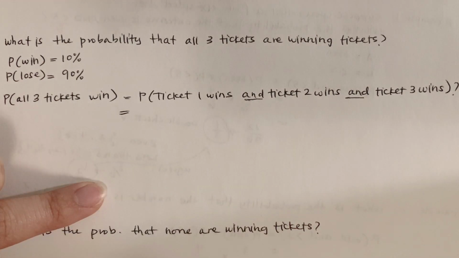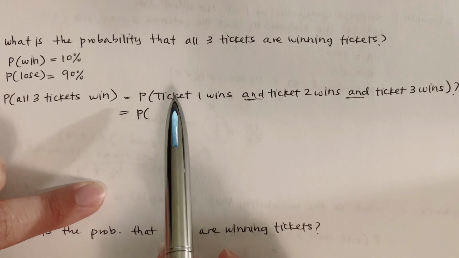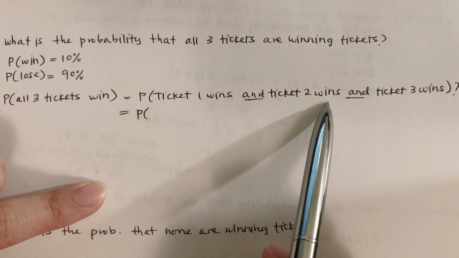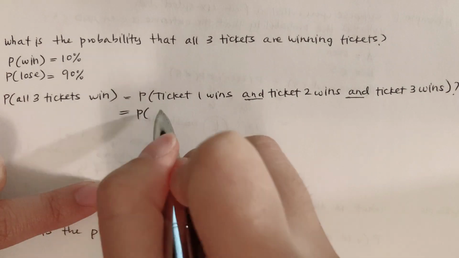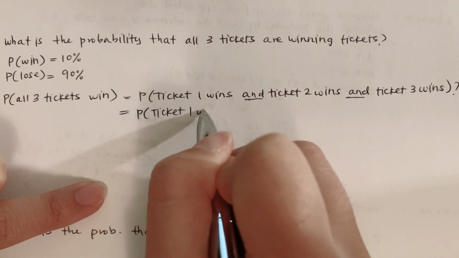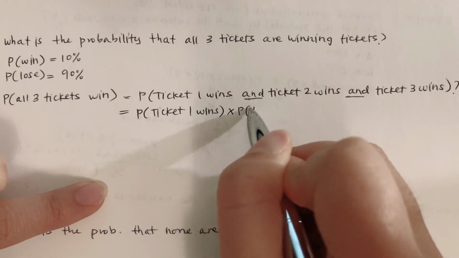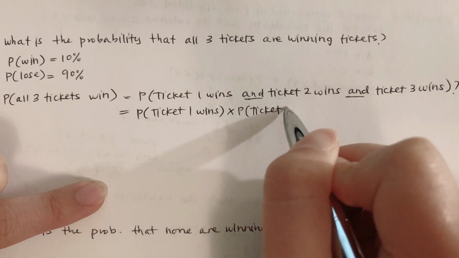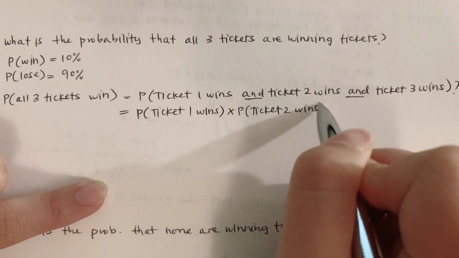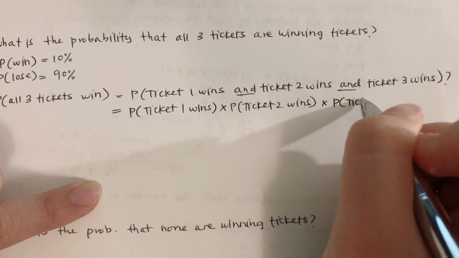By the AND formula, we know that we can just partition this. So probability that ticket 1 wins and ticket 2 wins and ticket 3 wins, that's the same as probability that ticket 1 wins times probability that ticket 2 wins times probability that ticket 3 wins.